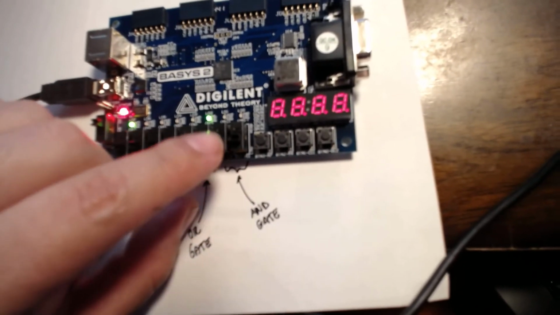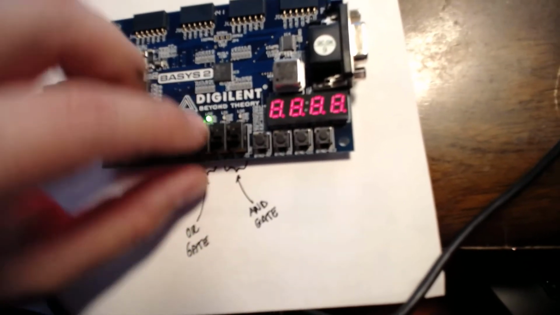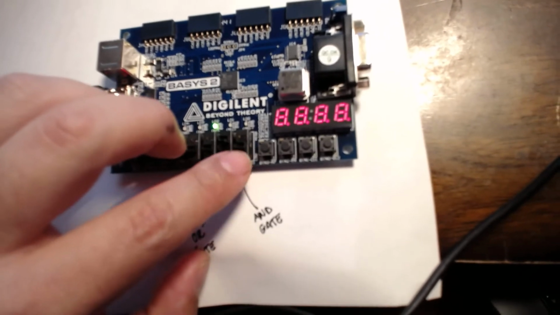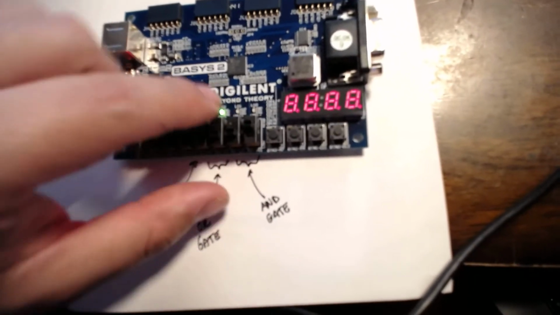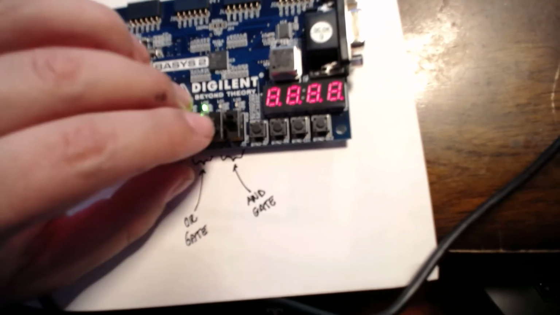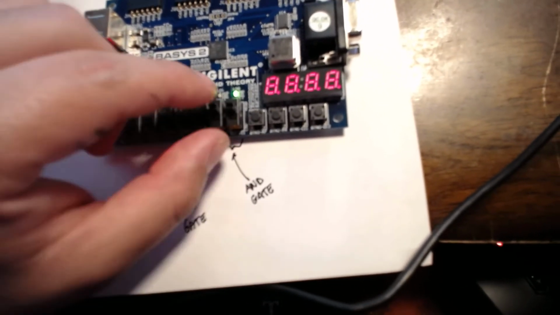Now the AND gate: when both switches are low or off, I get no light. When I turn one on, I still don't get any light. When I turn the other one on and the first one off, I still don't get any signal on the LED. I only get a signal on LED 0 when both switches are up, explaining the AND gate.